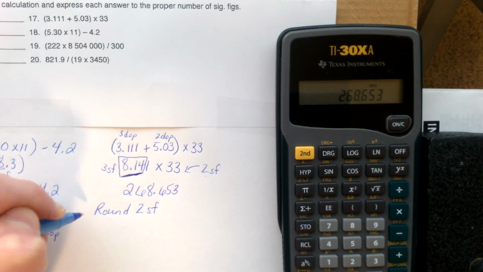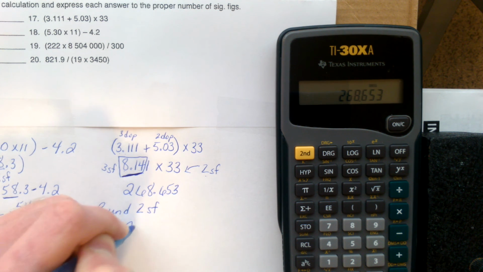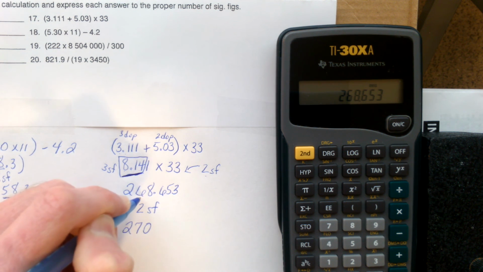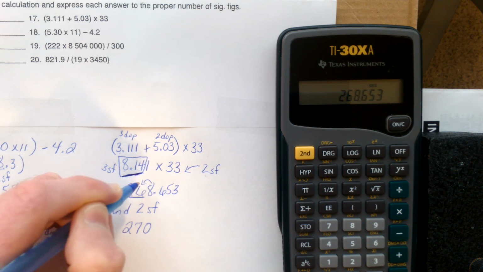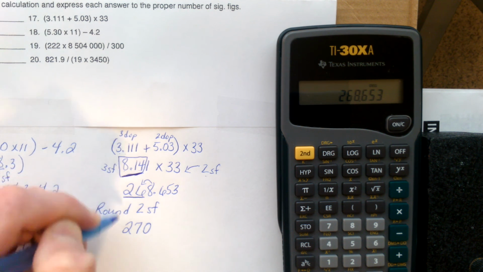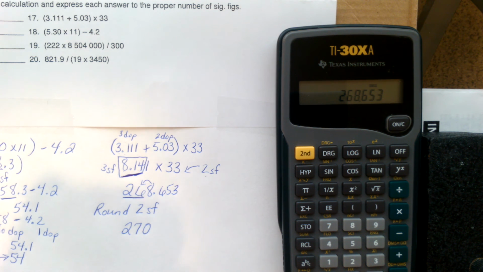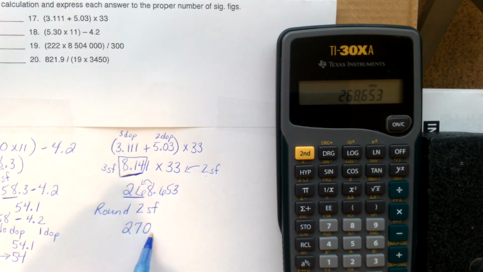For 2 sig figs, I would go 270. Right there, the 6, I look behind it, see the 8, would round it up to a 7, so I'd have 270, and I do not put a decimal there because a decimal would signify that trailing 0.